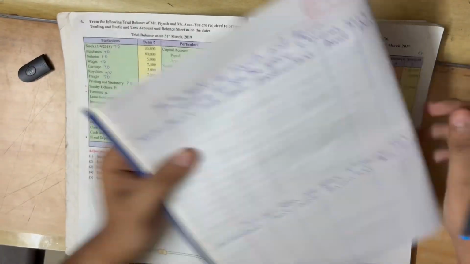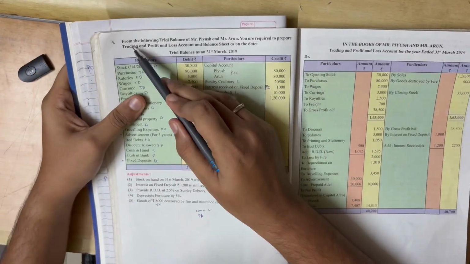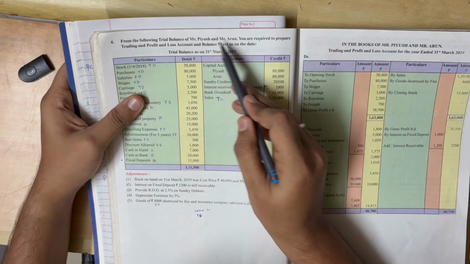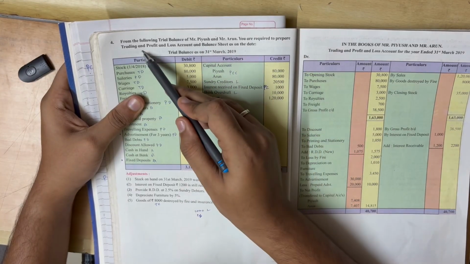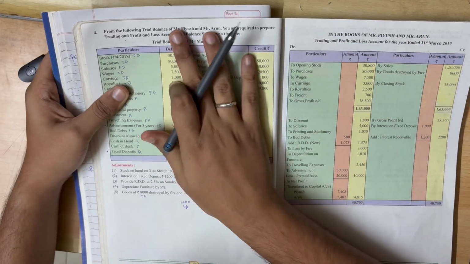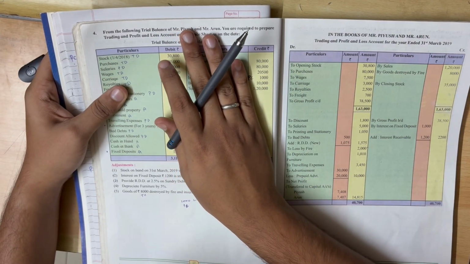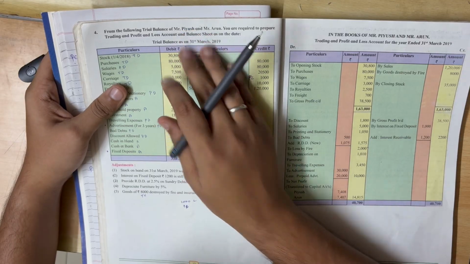So let's start the next sum. The next sum is the fourth sum of page number 32. Let's read it. From the following trial balance of Mr. Piyush and Mr. Arun, you are required to prepare a trading profit and loss account and a balance sheet. Here nothing has been said about the ratio, so the ratio is equal.